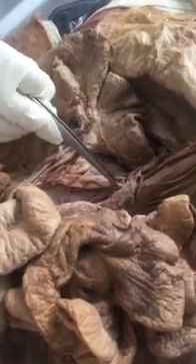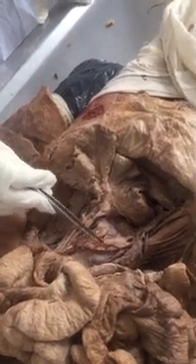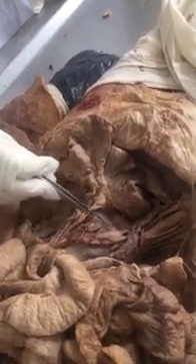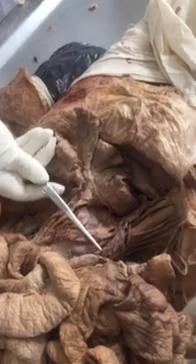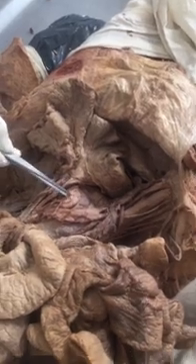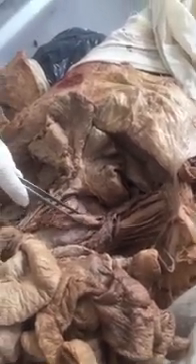Internal iliac, external iliac. Here, the left common iliac vein and right common iliac vein join each other at the level of L5 and make the inferior vena cava. So we have the left common iliac artery, left common iliac vein, right common iliac artery, and right common iliac vein.